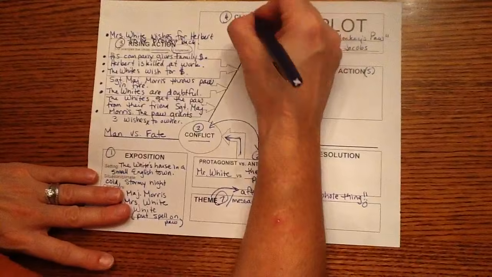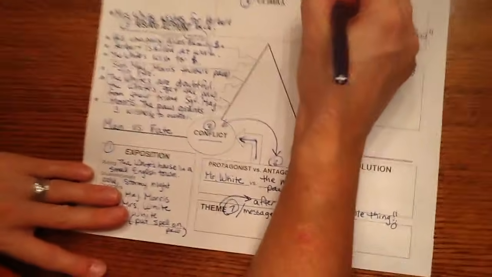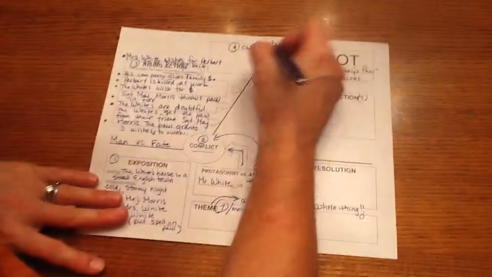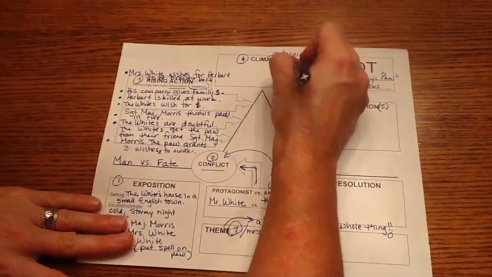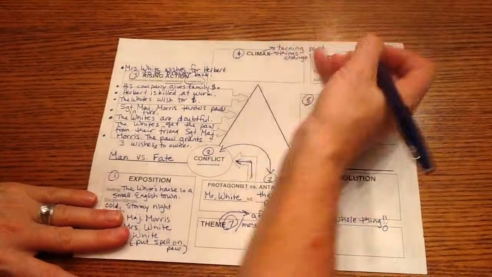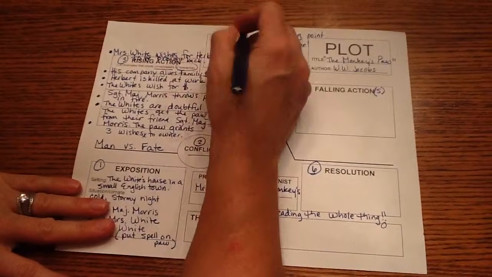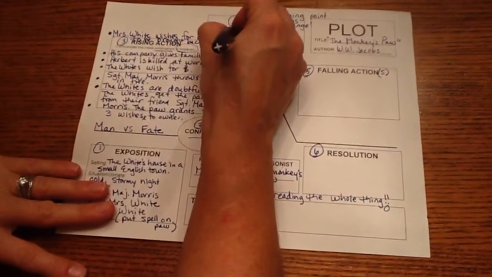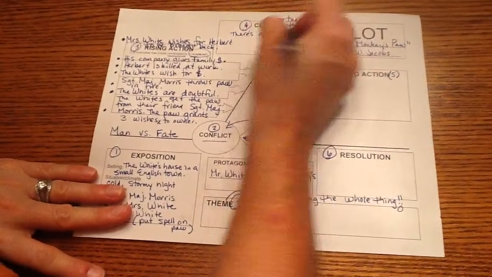Okay, so I felt like the next thing that happened is that we have the climax. So you guys know that the climax is also the turning point. Sometimes you've had teachers who have said, oh, the climax, that's the turning point, that's when things change in a big way. So here, after Mrs. White wishes for Herbert to be brought back that night, there's a knocking at the door in the middle of the night.